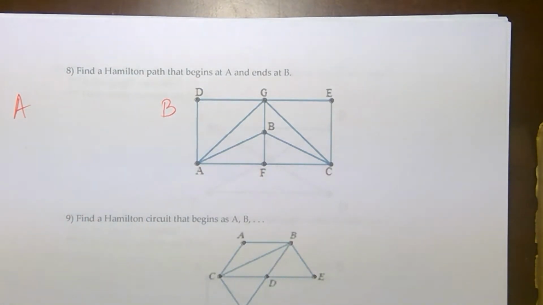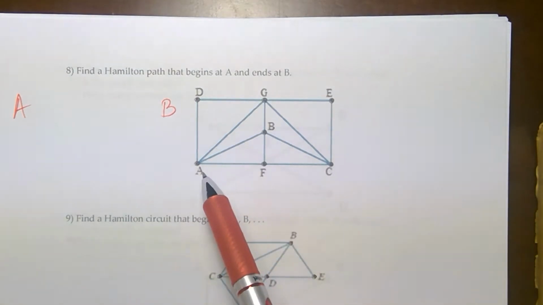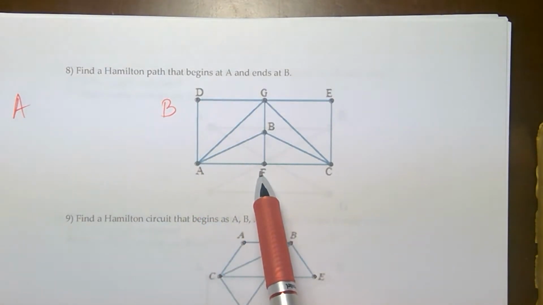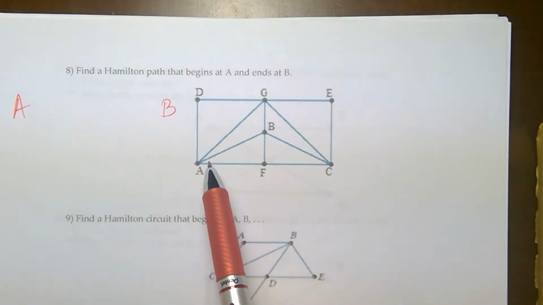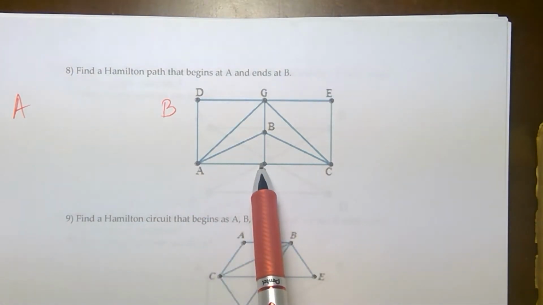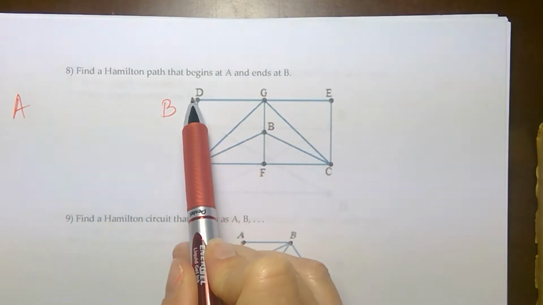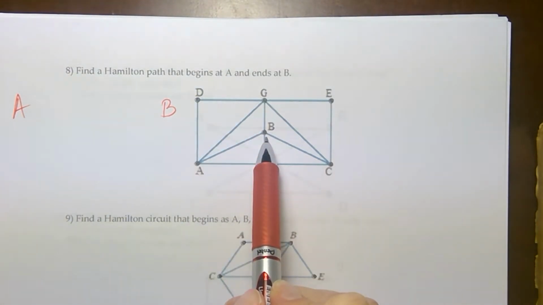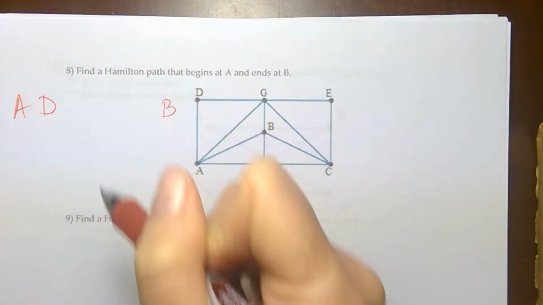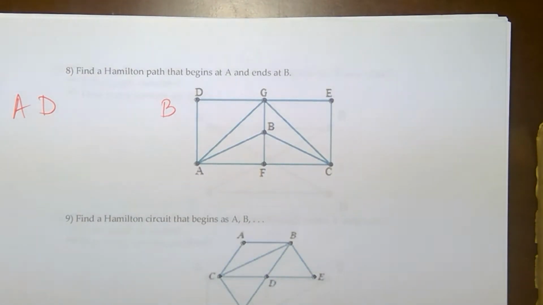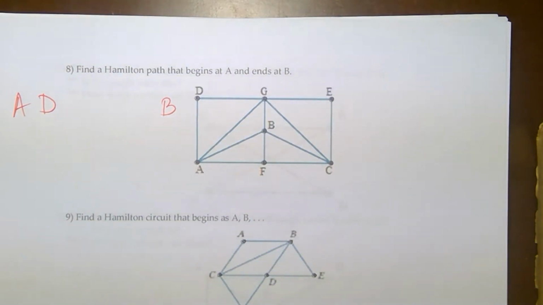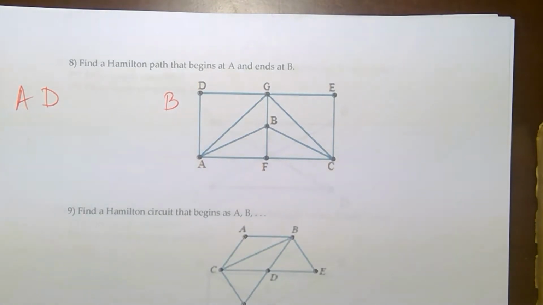And I think that there's more than one way to go because I can leave from A to D or A to F. You know what though? I think that there is just one way to go because if I go to F and make my way around, I'm over here at D. I don't have any way to get back to B. So I'm going to have to start A to D. So pause your video, work out that path, then work out the circuit on number 9, and then restart your video.